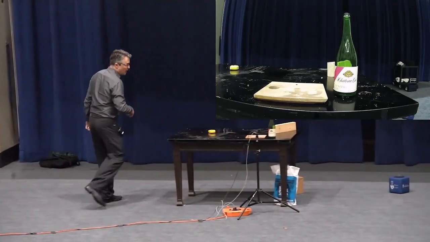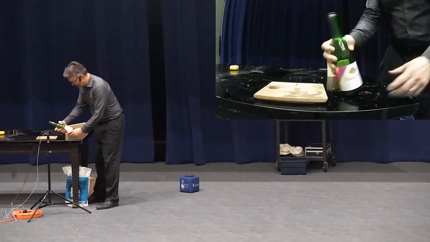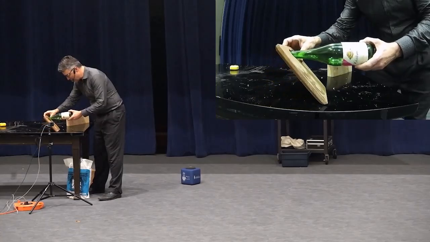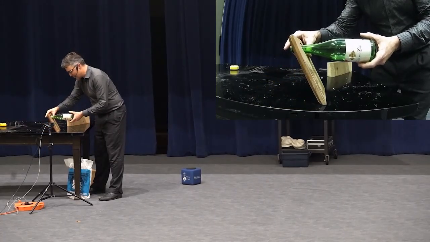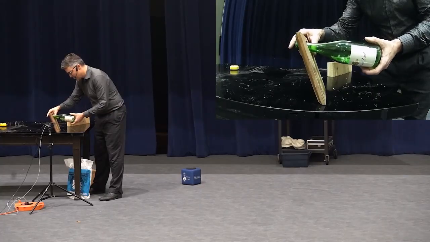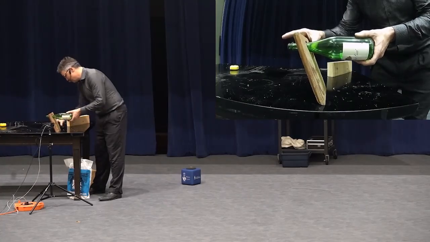John has brought an empty bottle of champagne, not from last night. This is an old one. So what you can do with this one is set it up so that the center of mass of the whole system is right over the base.